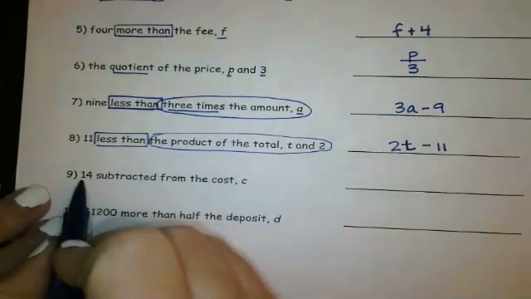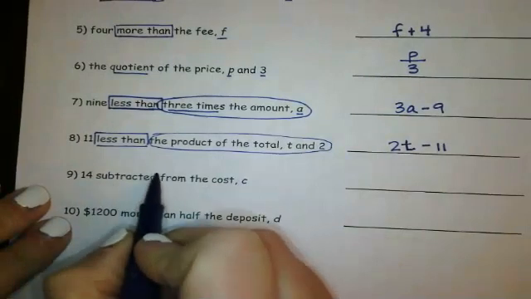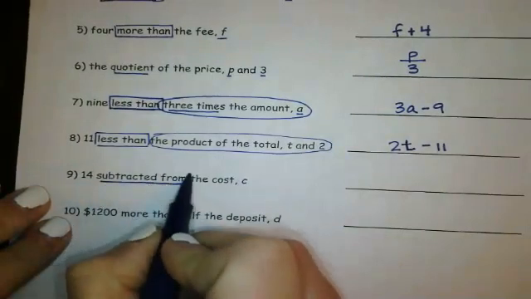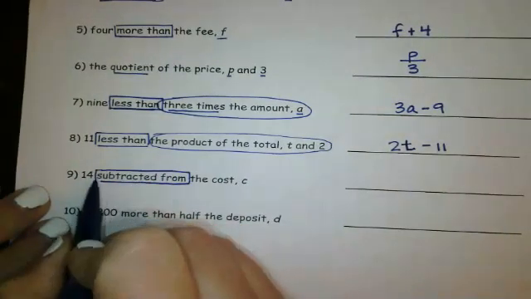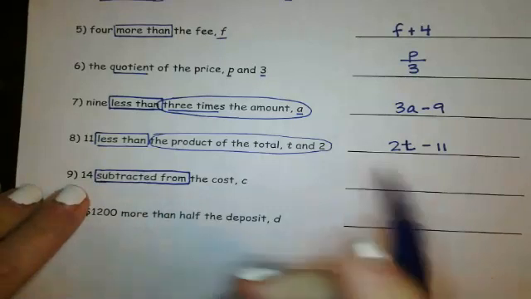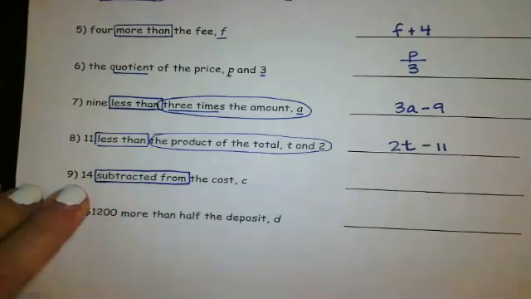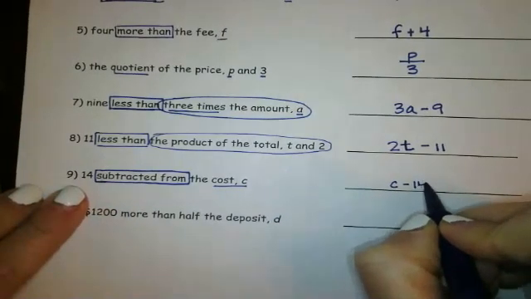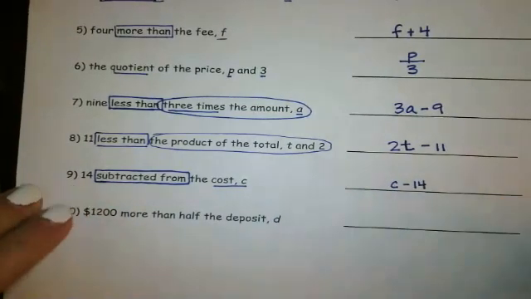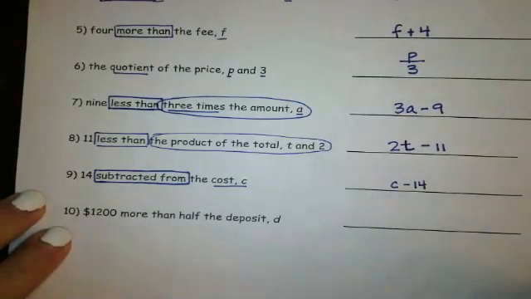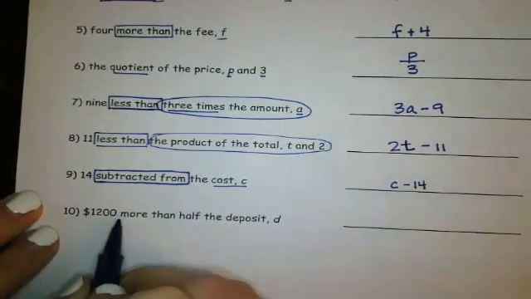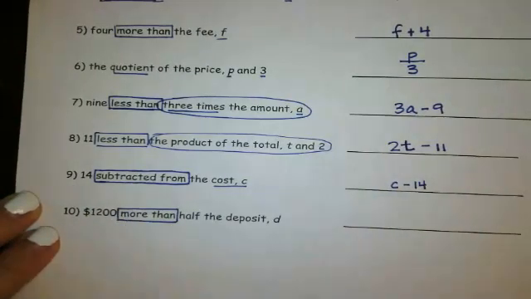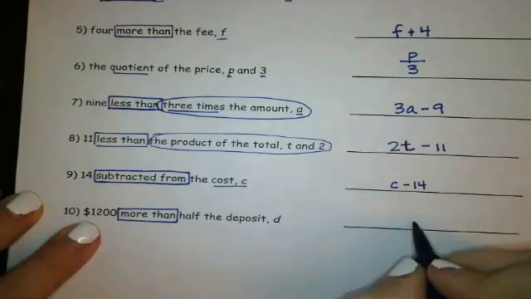Number 9, 14 subtracted from. Okay, again, this is another switch phrase. If I'm doing 14 subtracted from the cost, I need to know the cost first so that I can subtract 14 from it. And then last one, 1,200 more than. So again, more than is a switch phrase.